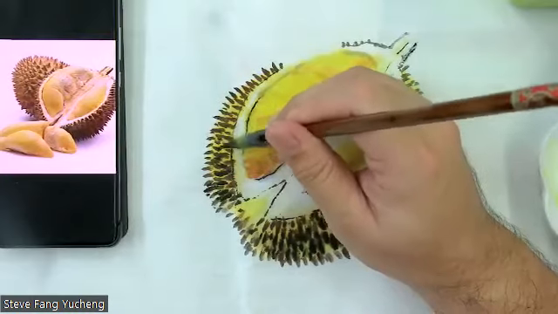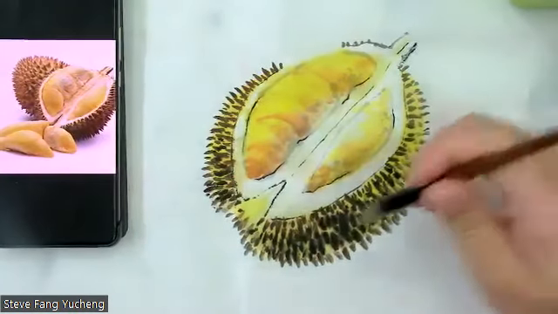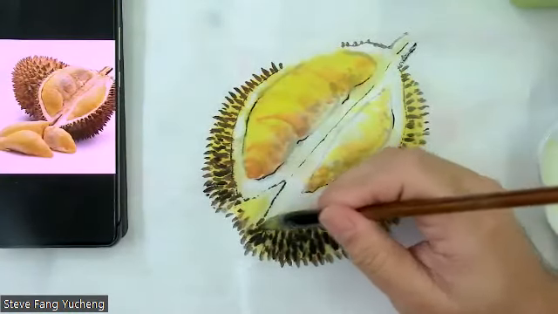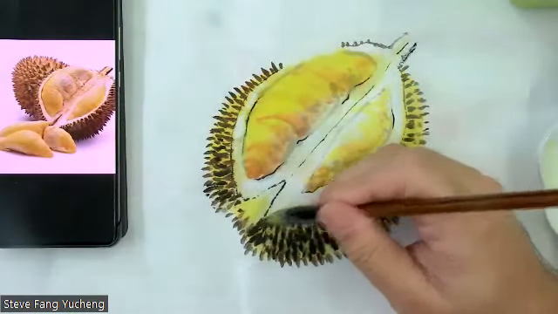Check here. For this part, I also need to take note of the property of the ink. The ink sometimes looks nice because it can create some contrast. So for this durian, where do we create some contrast?